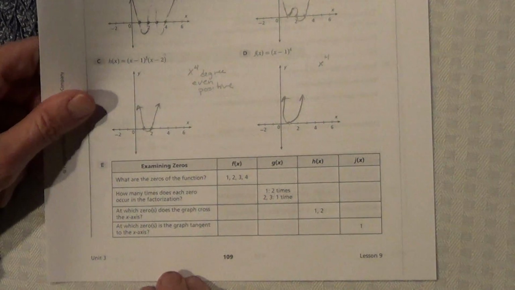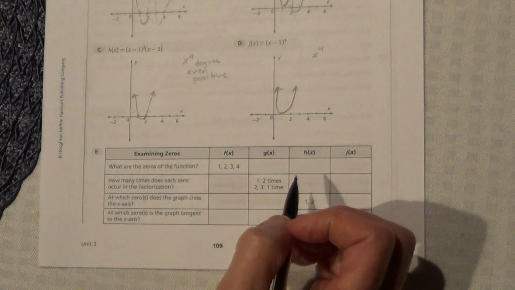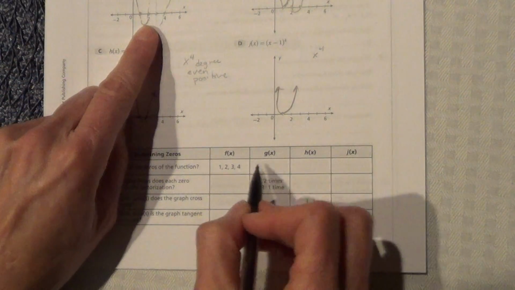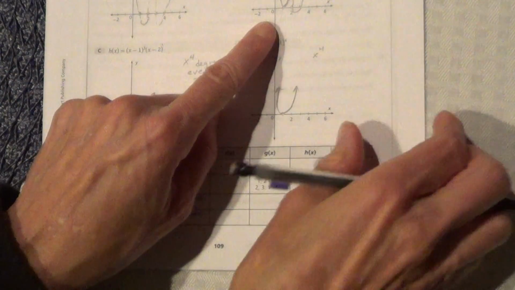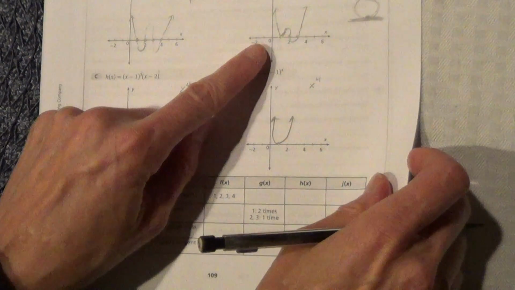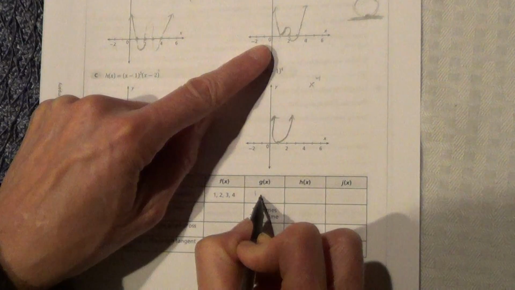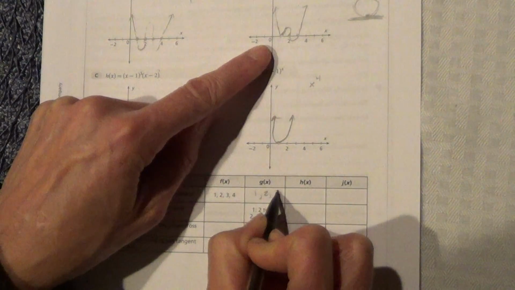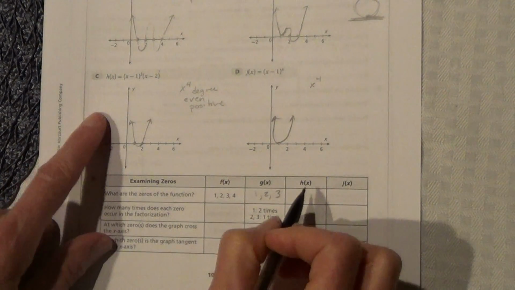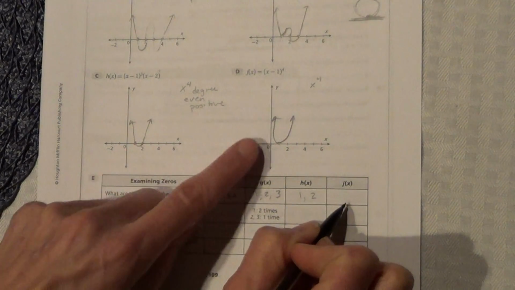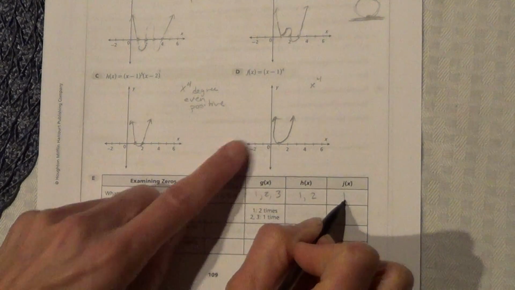Okay? What are the zeros of the function? For f of x, the zeros are 1, 2, 3, 4. For g of x, just look at where it crossed the zeros. It was 1, 2, 3. For c, it was 1, 2. For d, it was 1.